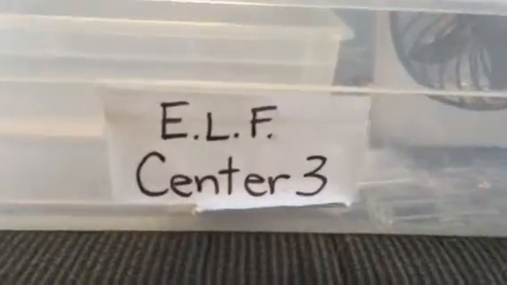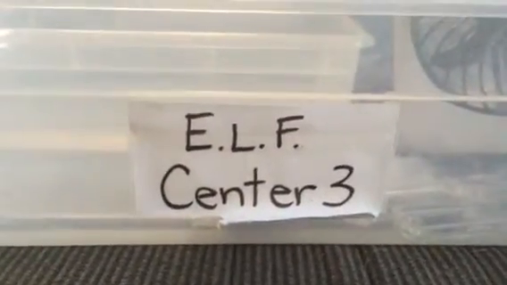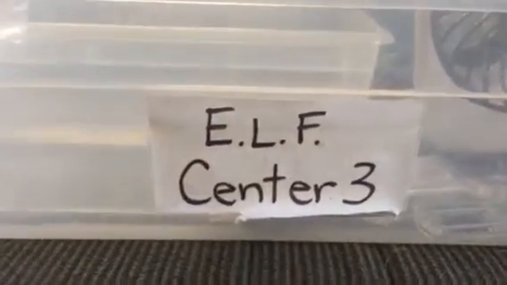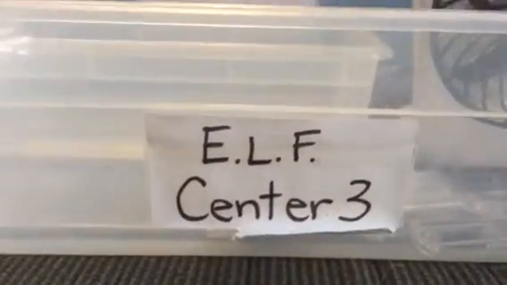Welcome to Mitchell ELF. Our theme this year is Adaptations, and this unit is Seed Dispersal, and this is Center 3, Seed Travel and Experiment Center.